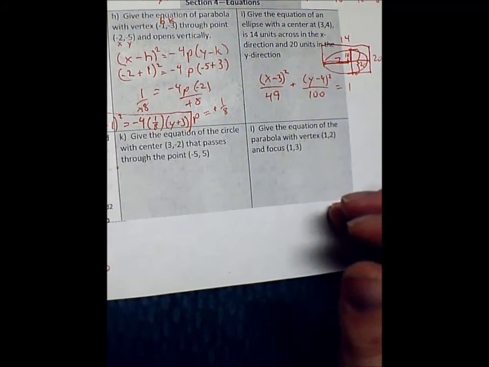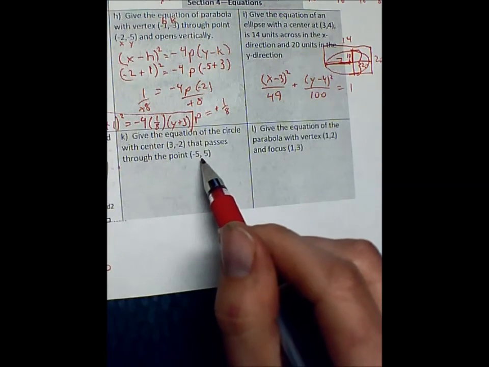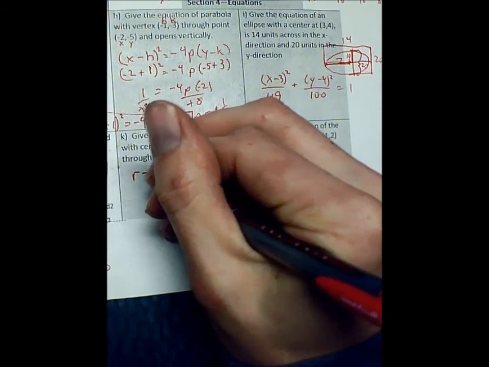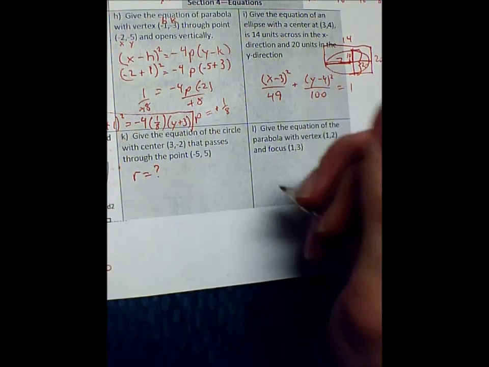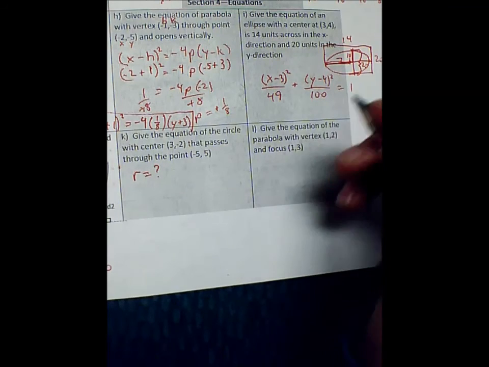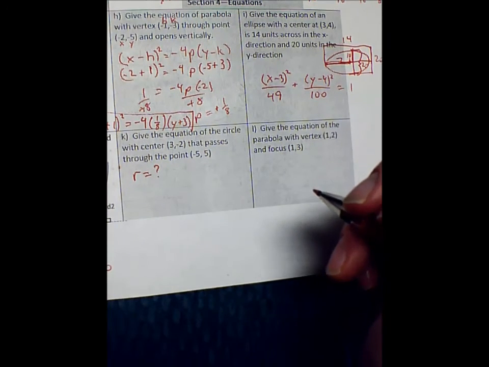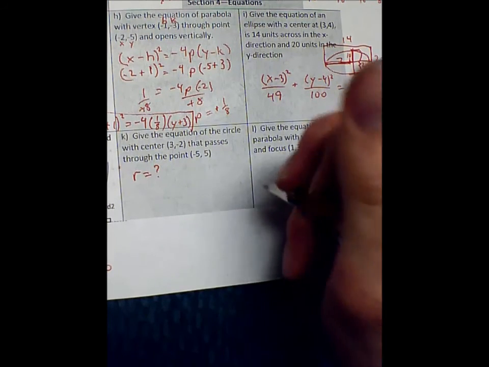Now, problem K. We want to give the equation of a circle with that center and that point. So the key here, we need to know what the radius is. So to get the radius, we're going to use either the distance formula, which you could do, or the Pythagorean theorem, which you could also do. Turns out it's exactly the same thing.